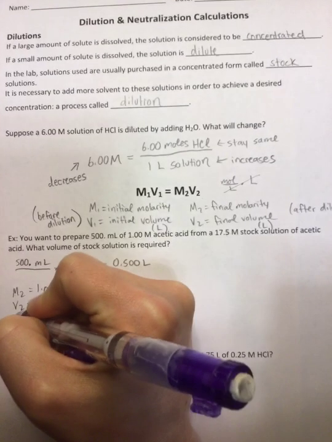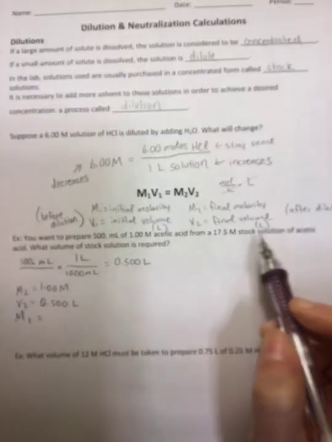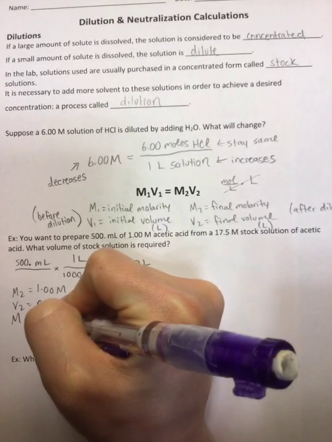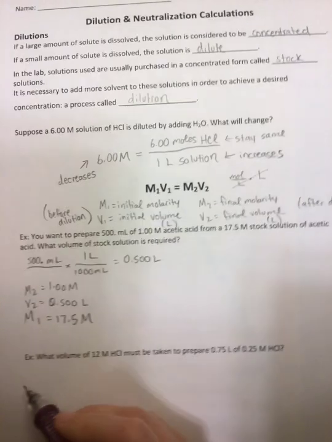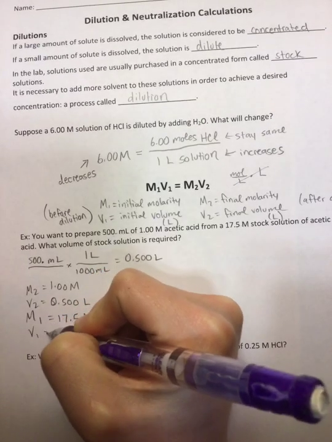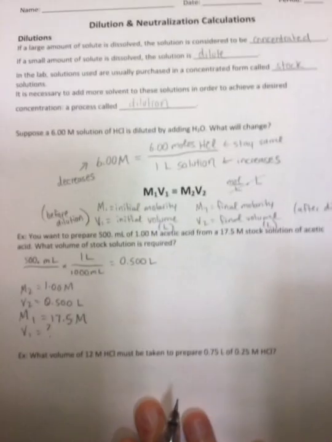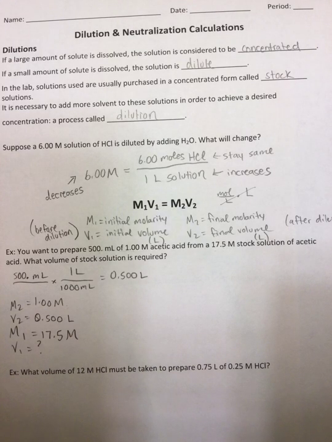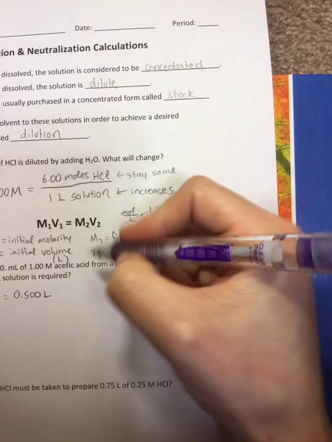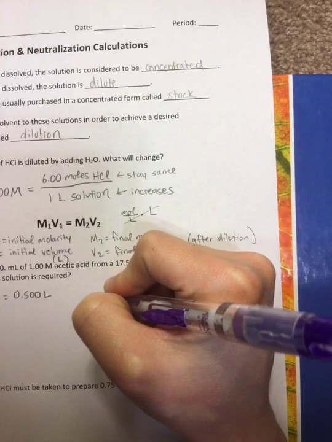My M1, my initial concentration, is going to be this terribly large 17.5 molar. And my V1 is what I'm trying to figure out. I need to see how much of it I need to use in order to get this concentration over here. Then I can set up my formula.